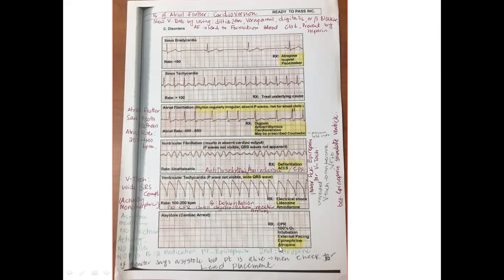We have to monitor. If the EKG monitor says the patient has asystole, but the patient is still alive, we can check for lead placement. Maybe there's something abnormal about the leads.